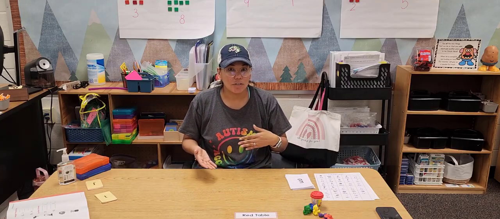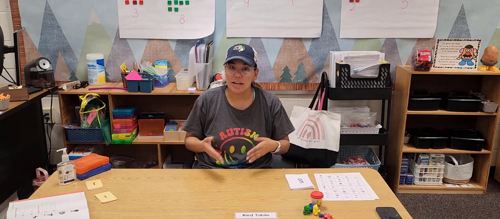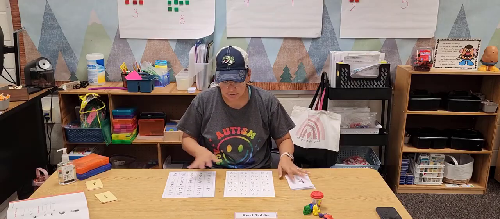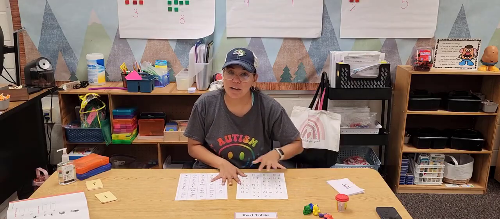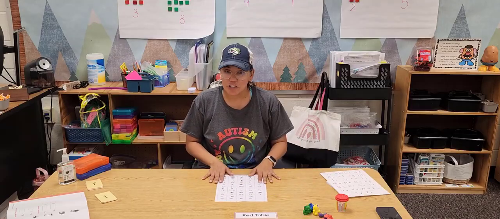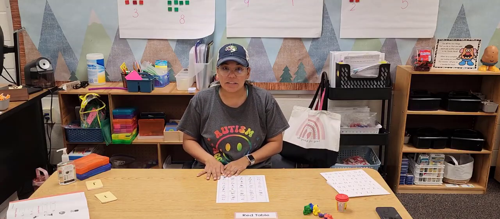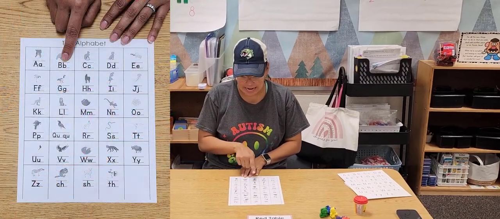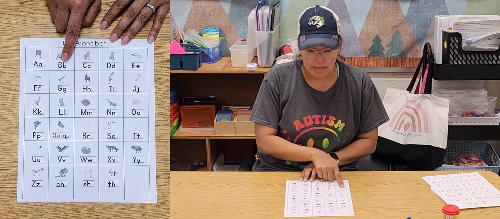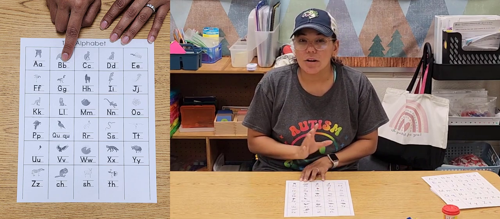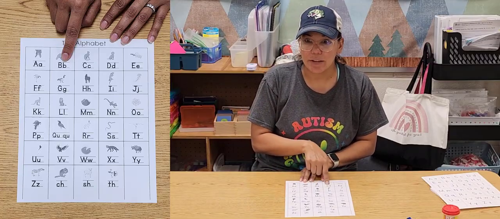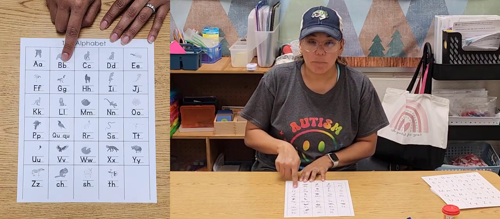After sound shuffle in our classroom, we usually work on the letter name. So I have two different examples of letter charts. This is a resource that we can send home for any of the students that might need one. We'll look at our letter chart, and we'll say our ABCs together, pointing at each letter as we say the letter name. This helps the students know the correct name of the letter and be able to identify it with the actual symbol of the letter.